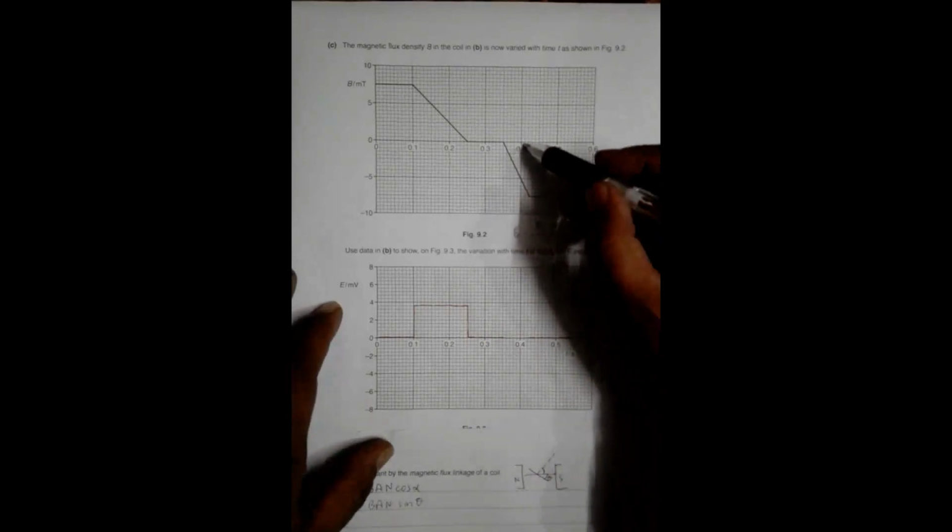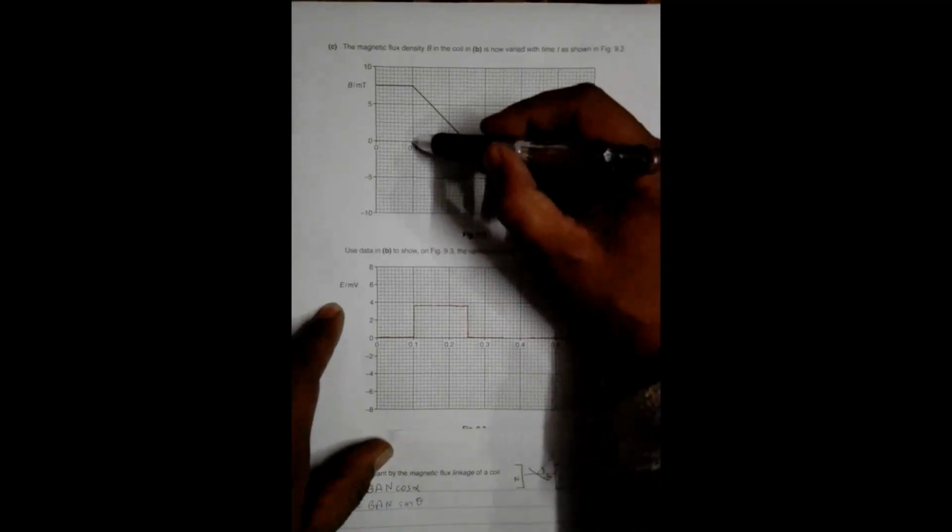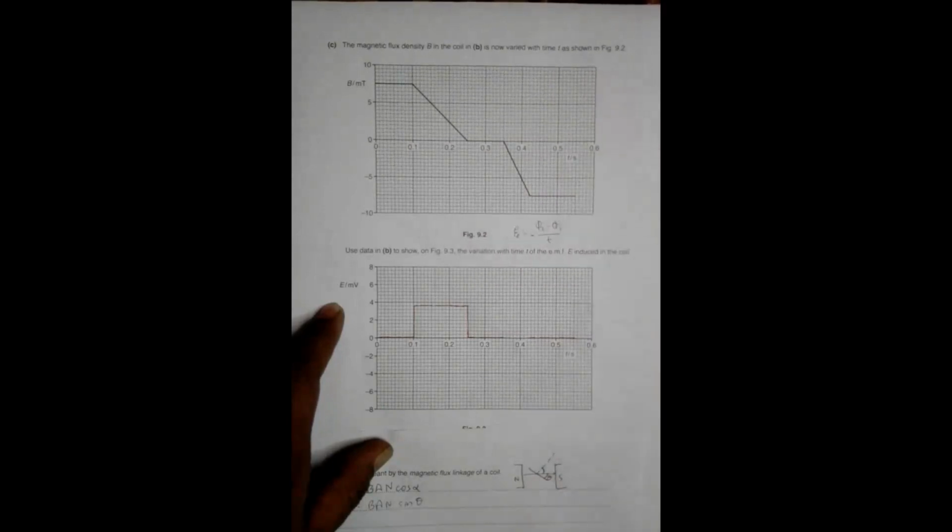Now in the second case we have the same change of B, but the time taken is half. Here from here to here it is 1.5 seconds, but from here to here it is 0.75 seconds. So 0.75 second means that now the time is half. Since the time is half, E should be double of what we just did here, 3.6. So its double is 7.2.